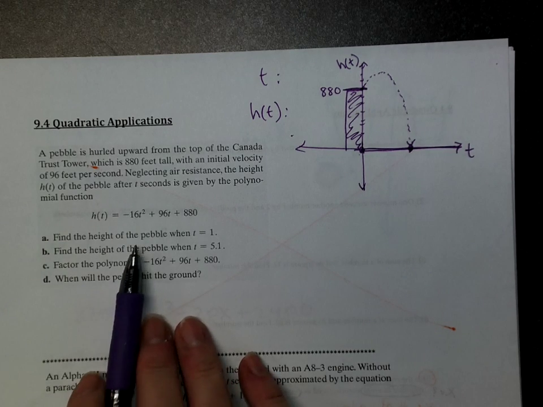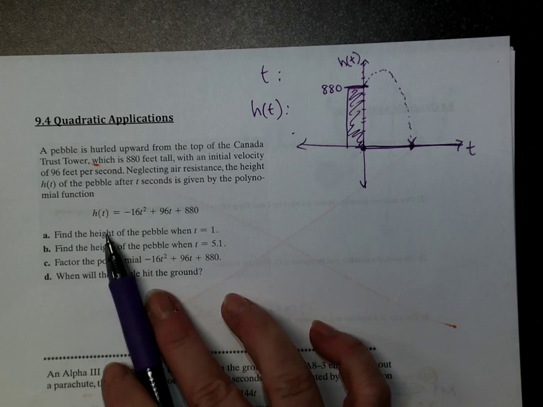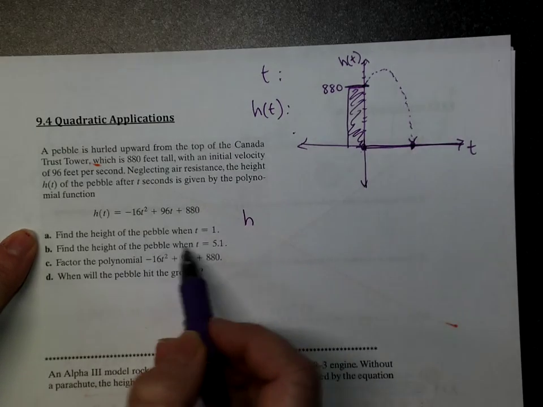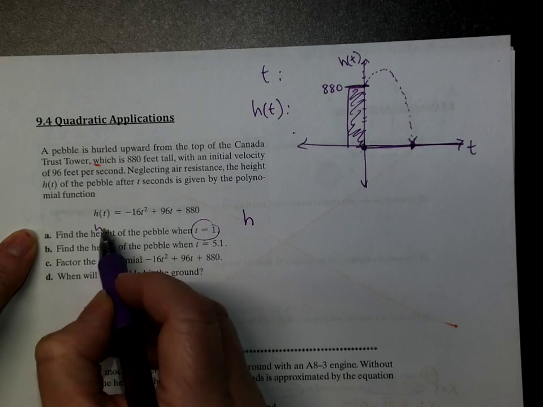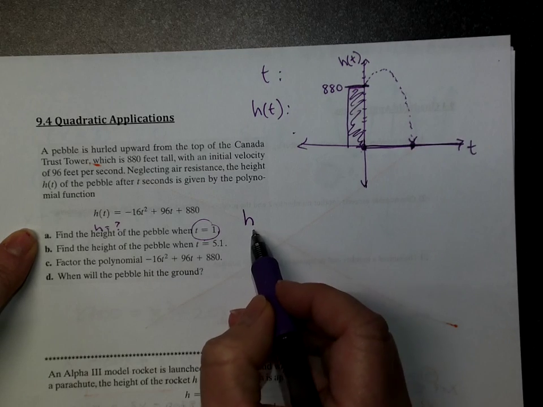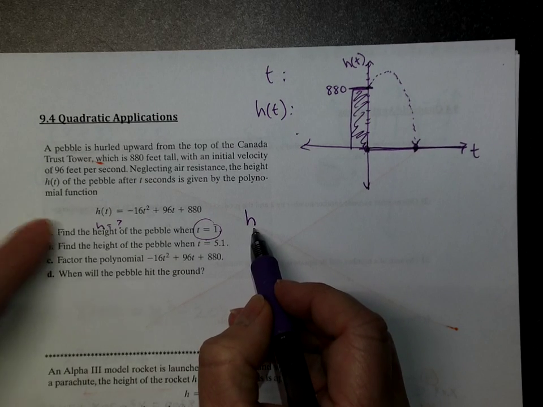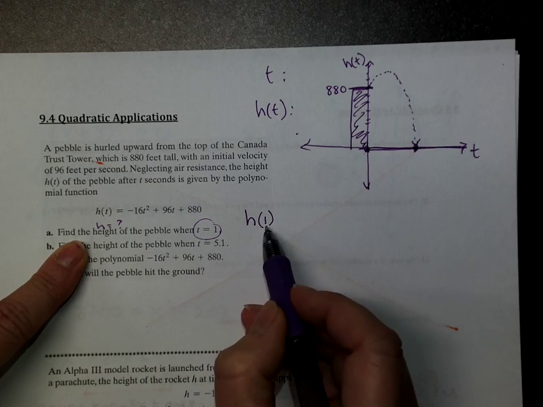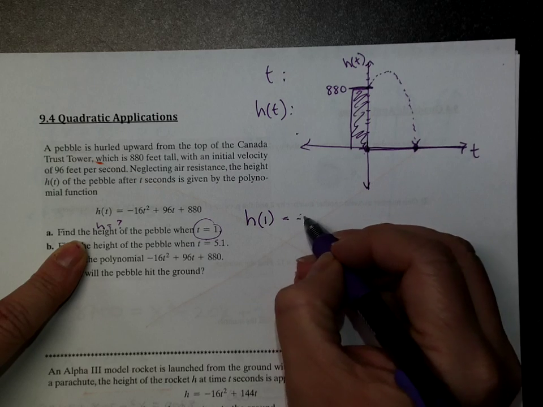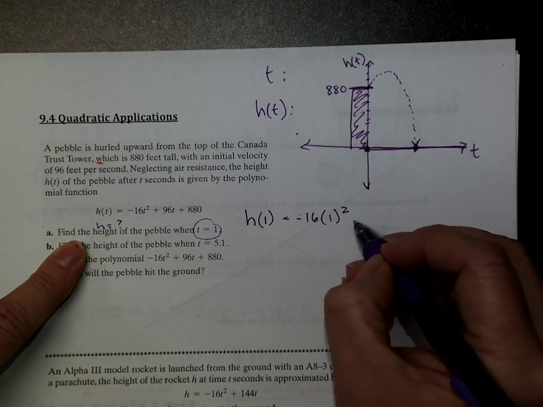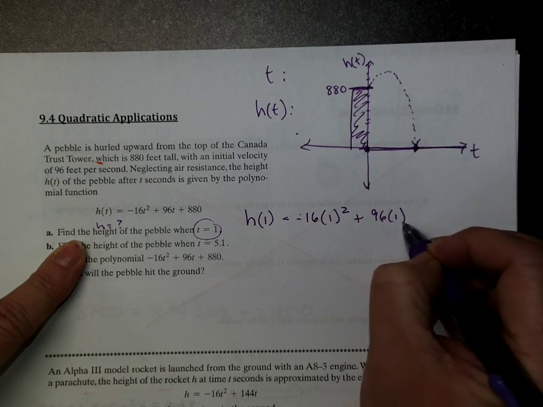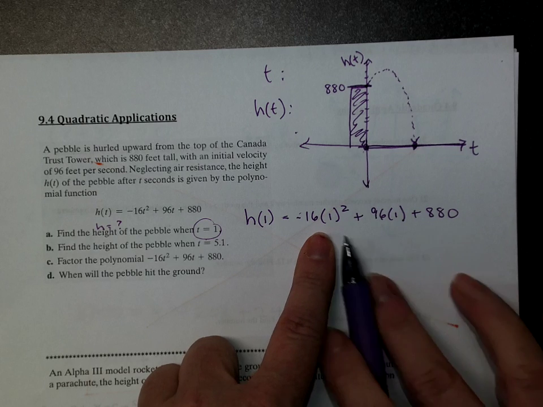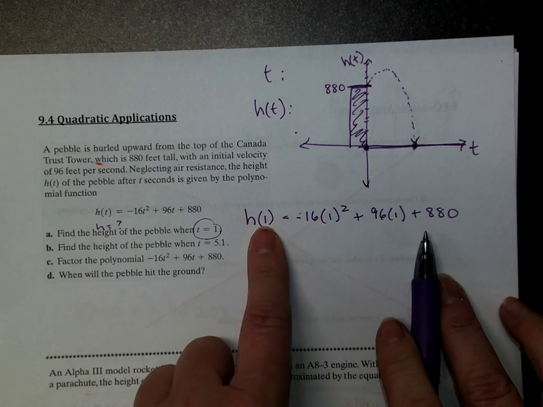So there's two things you might be asked. You might be given a time and asked how high it is. In that case, what you know is the time, and what you don't know is the height. So the height is unknown. Now instead of writing h of t, we can say h of 1 because that is the time we're using. So the value of the function at time equals 1 is equal to negative 16, always plug in parentheses, don't forget that, plus 96 times 1 plus 880. Now there's nothing to solve here because you just have to simplify. And once you simplify, you'll get a number that tells you how high the pebble is after 1 second has passed.